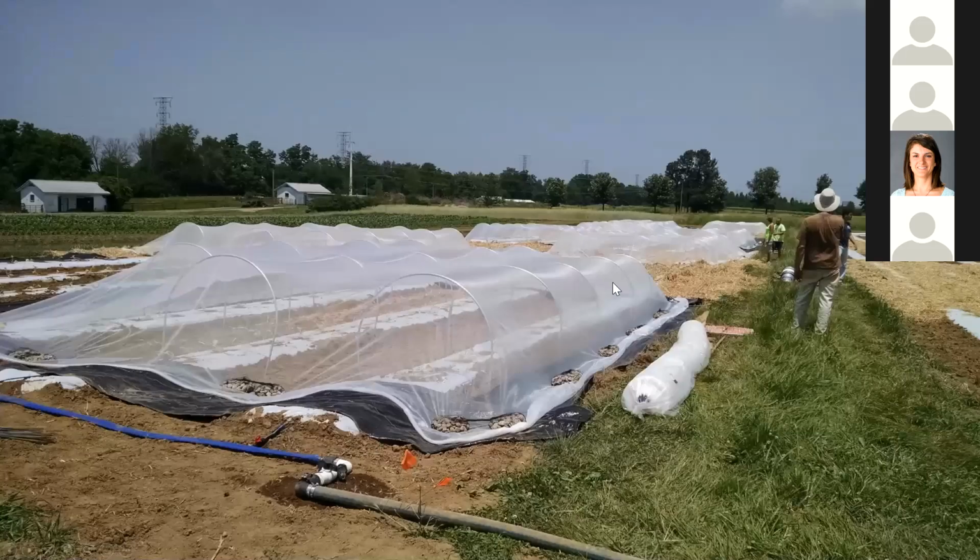You can kind of see that here. You can see our plots made up here with the hoops, and you can see through them really nicely. You can imagine that scouting through these was much easier than with the fabric row covers.